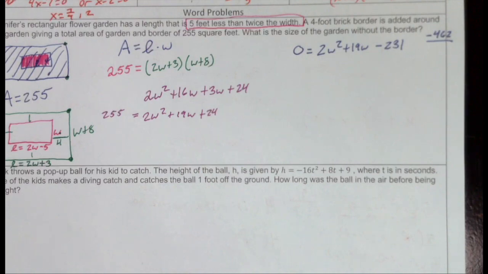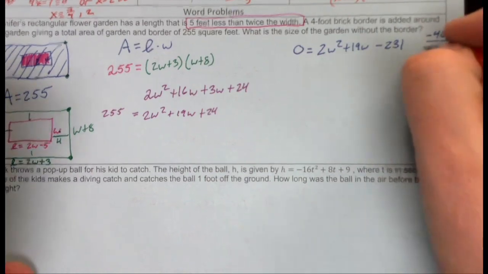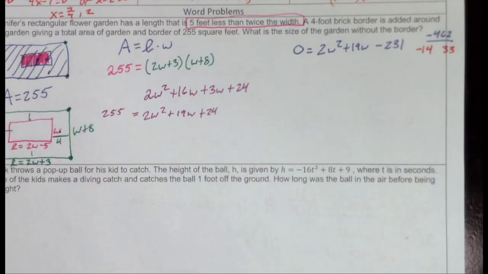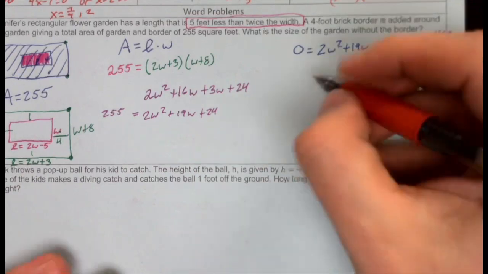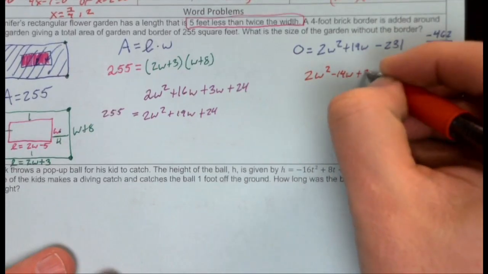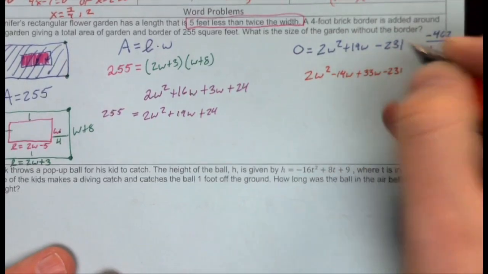So I'm going to just kind of check, starting with 1, divide by 2, divide by 3. I'm going to jump ahead, divide by 8, nope. Divide by 9, maybe 12, nope. 13, 14, and that's it. 14 and 33, I need it to be a negative 14. So 2w squared minus 14w plus 33w minus 231.